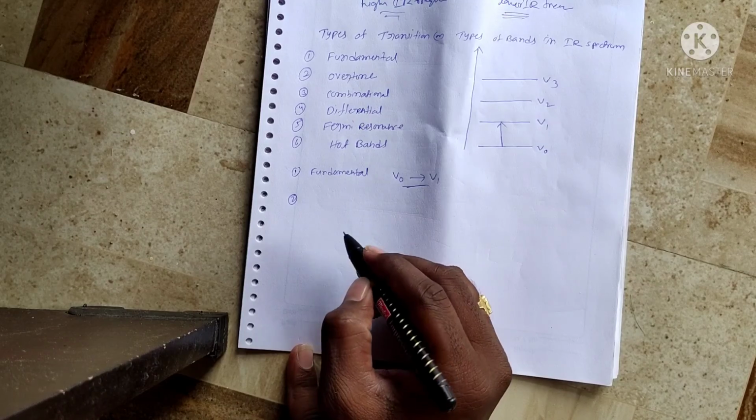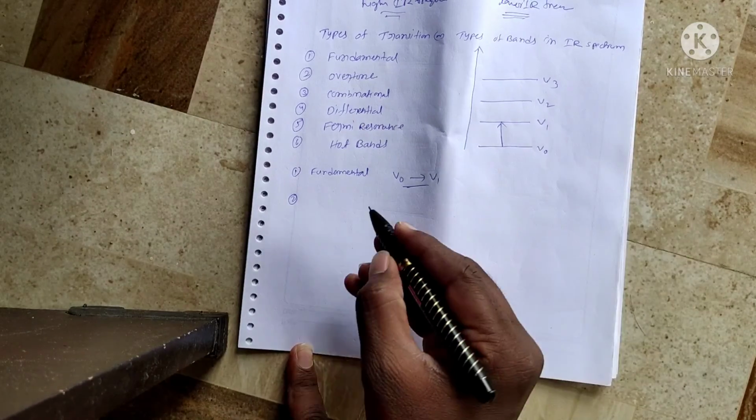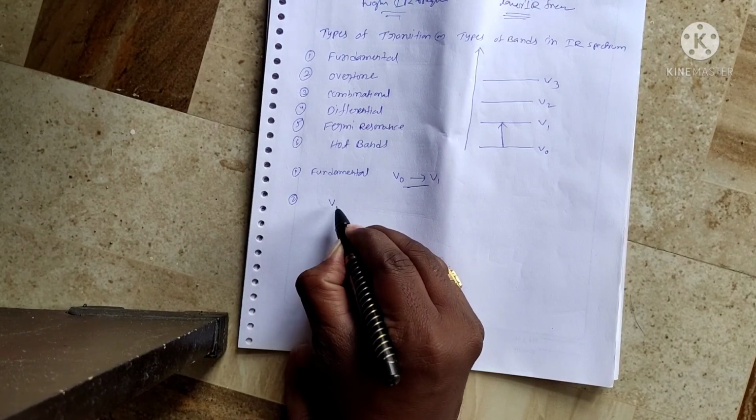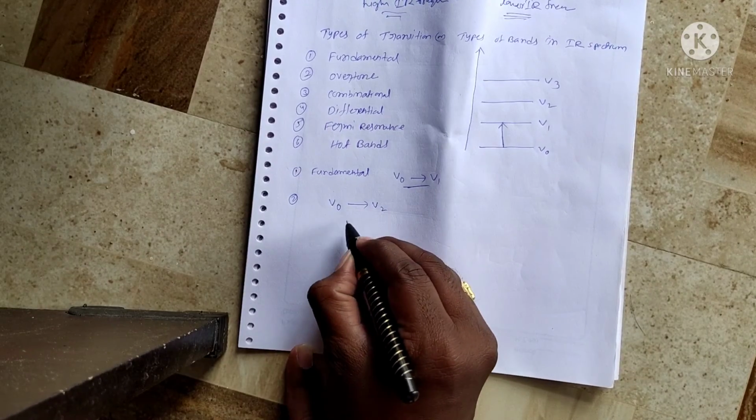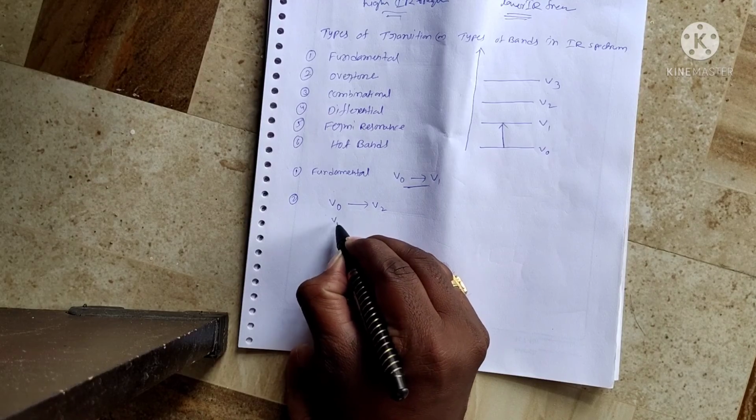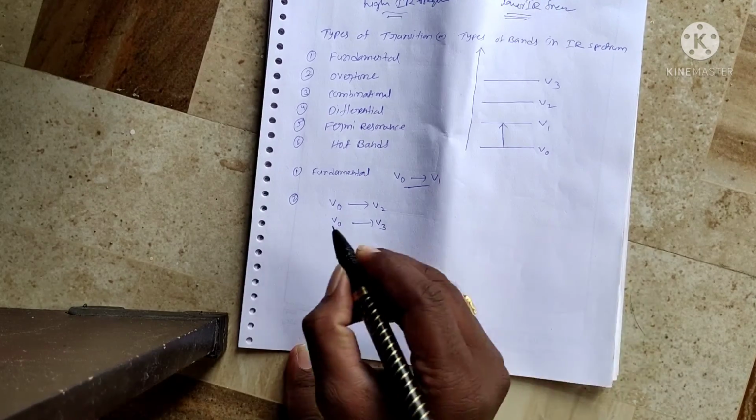The second one is overtone bands. What are overtone bands? V0 to V2 or V0 to V3, like this.